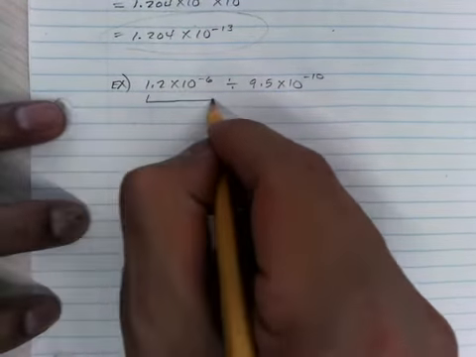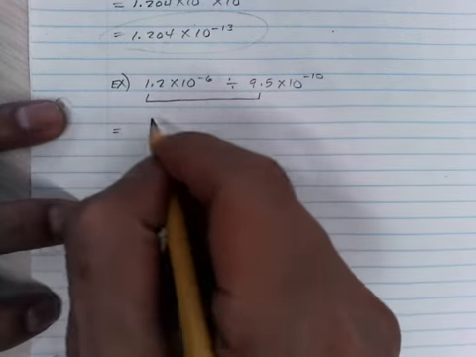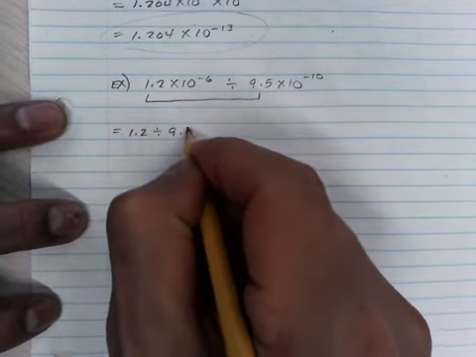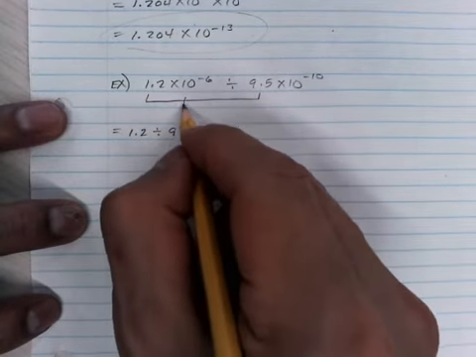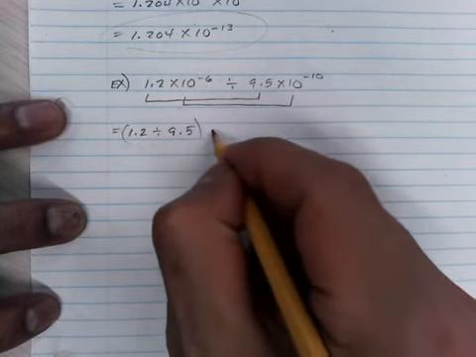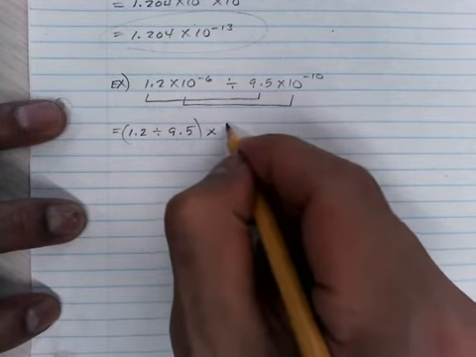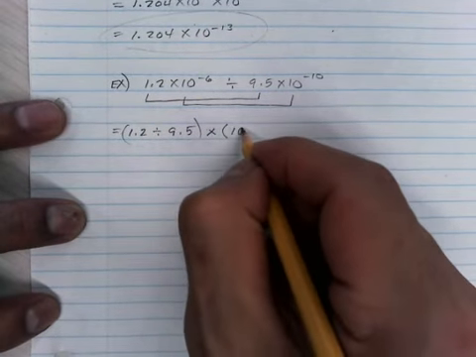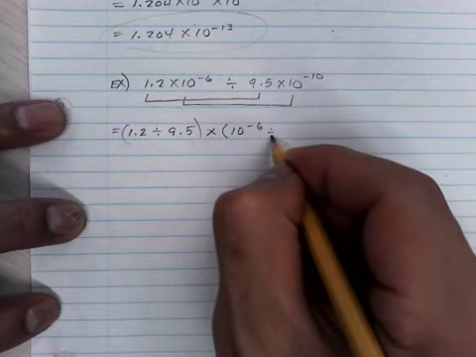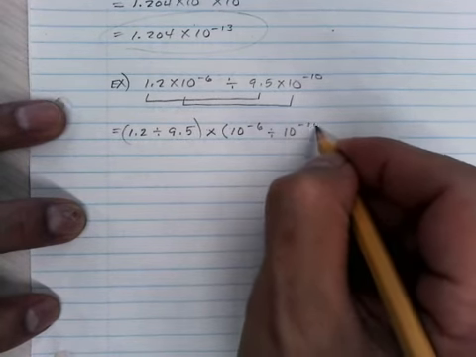Let's do a division with these decimals, 1.2 divided by 9.5, and then we're going to divide the base 10s. So this decimal needs to be multiplied by the base 10, so we're going to divide the base 10s, 10 to the negative 6 divided by 10 to the negative 10.